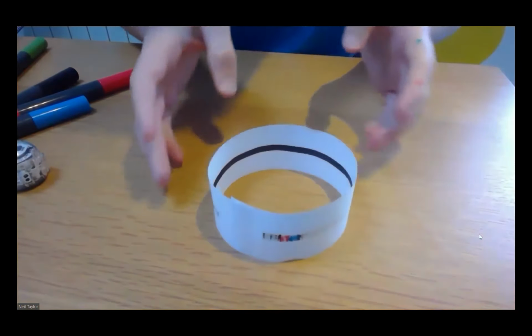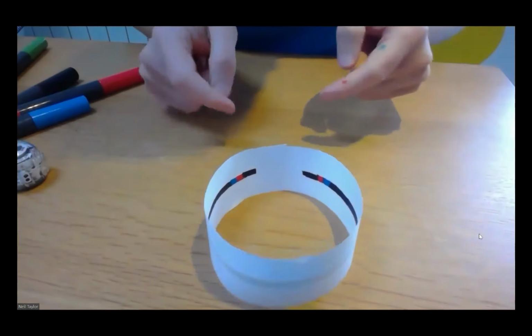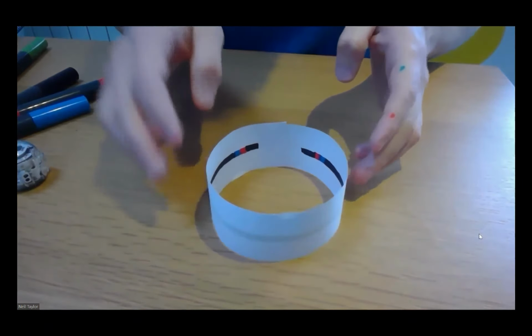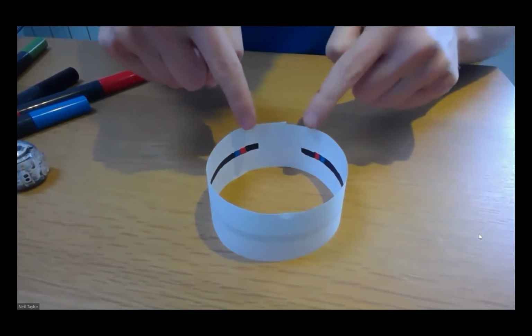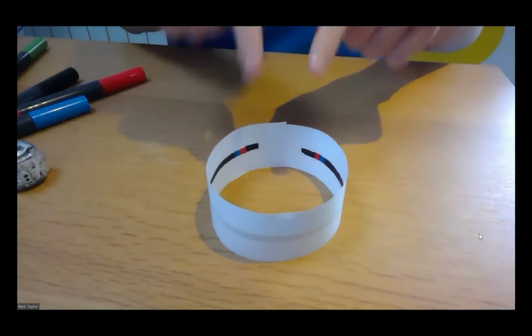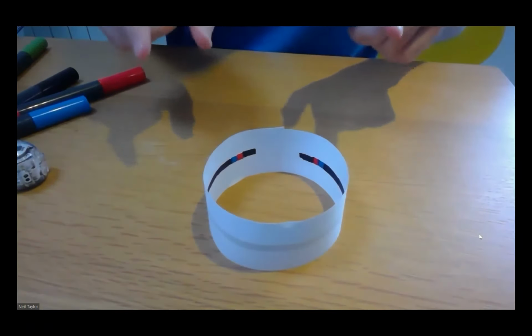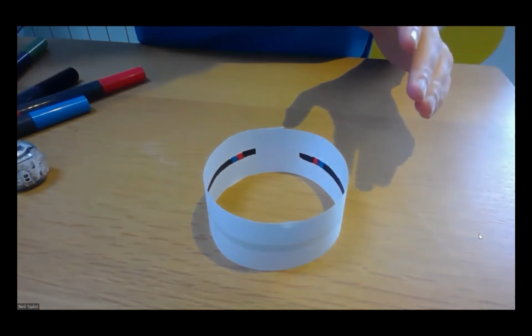So hopefully you can see within this paper, that is that same code I was working with. So I've got the full line within the middle of the circle of paper, but on each end here, I've got that blue and red color code combination to get Ozobot to do a U-turn. Okay, so hopefully you'll see where I'm going with this.